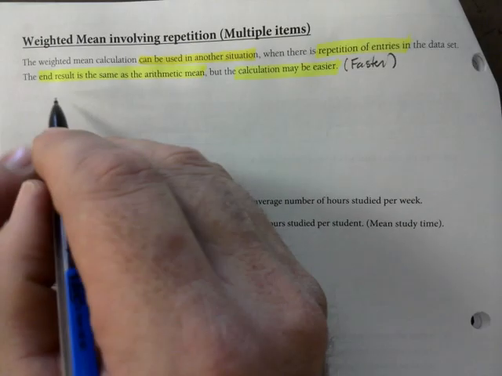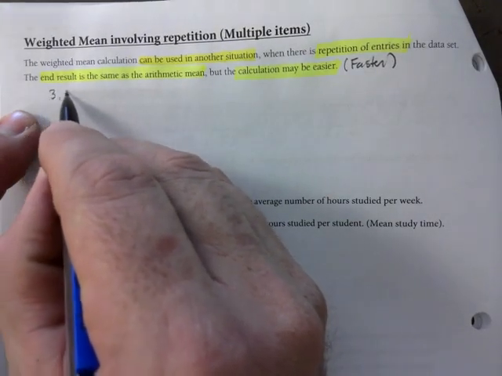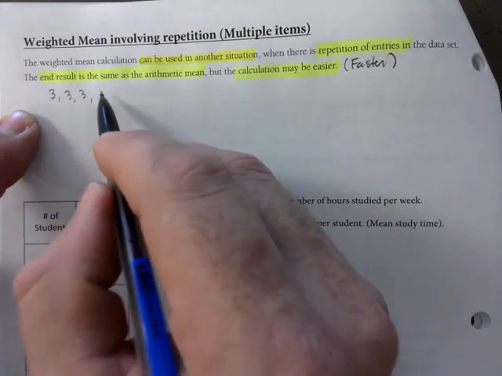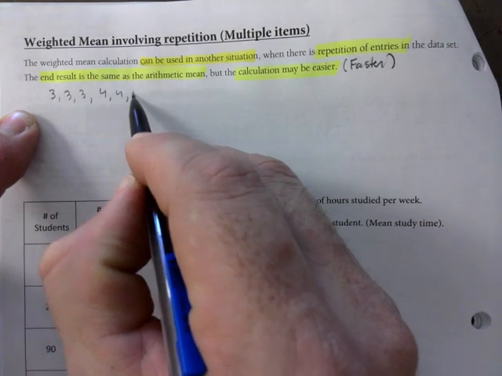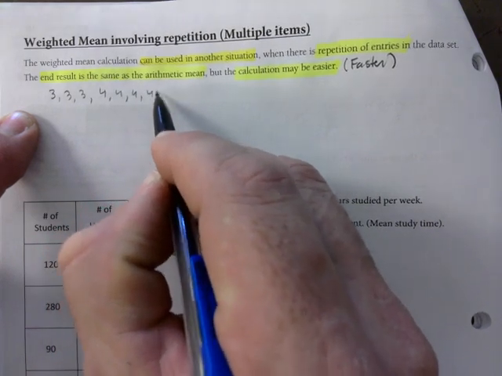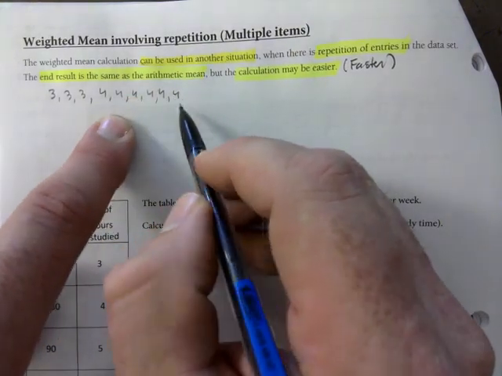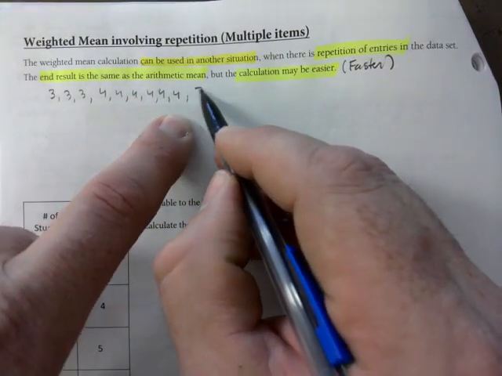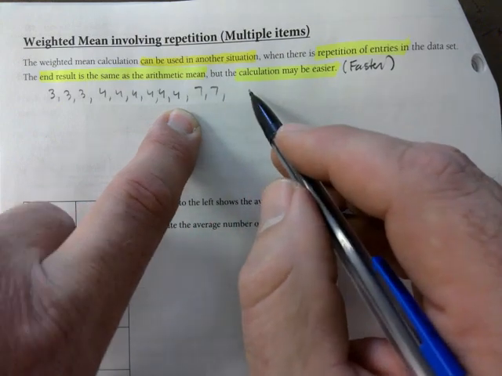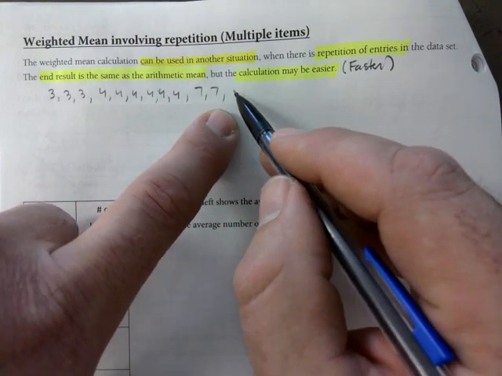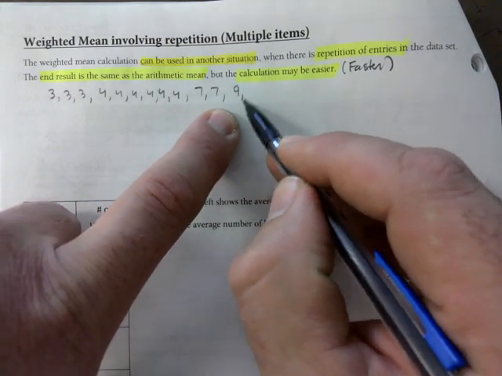So let's say we arrange a data set and we get 3, 3, 3, 4, 4, 4, 4, 4, another 4, so 6 4s, 7, 7, and then we're going to have 7 9s.